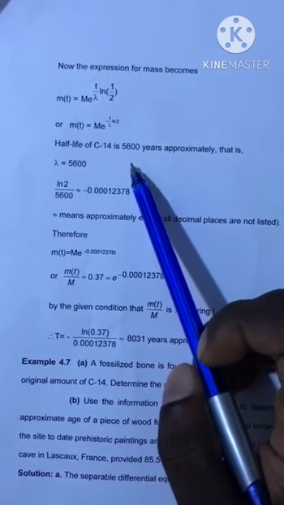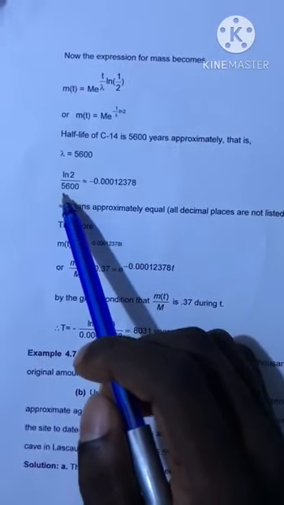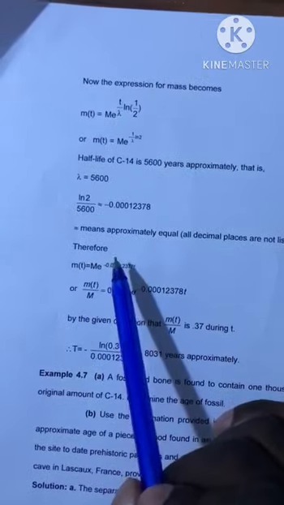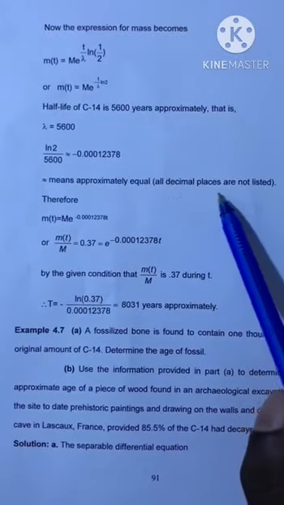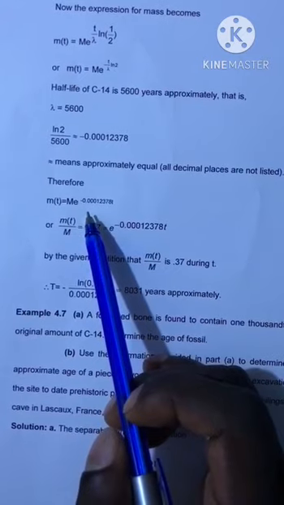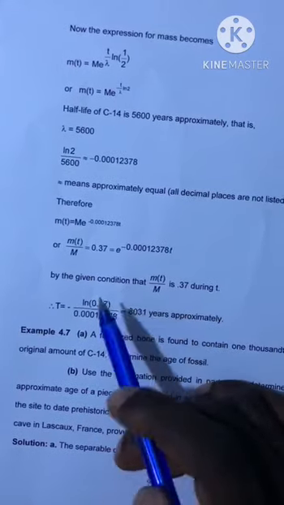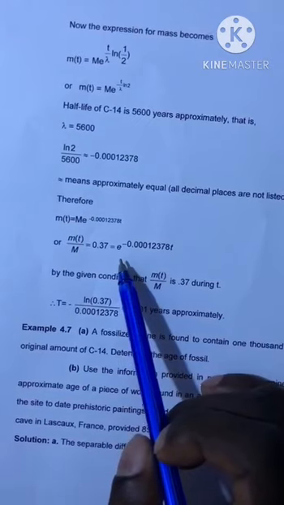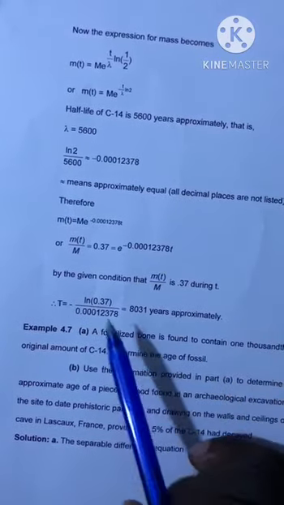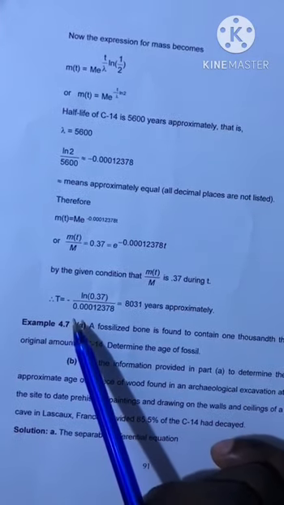The half-life of C-14 is approximately 5,600 years, that is lambda. Now we divide ln 2 by the years, which is approximately 0.00012378, though not all decimal places are listed. Therefore, m(t) is equal to m e^(-0.00012378t), or m(t)/m equals 0.37 equals e^(-0.00012378t).